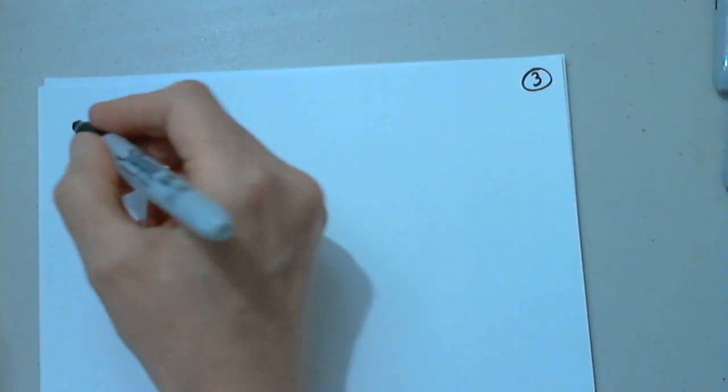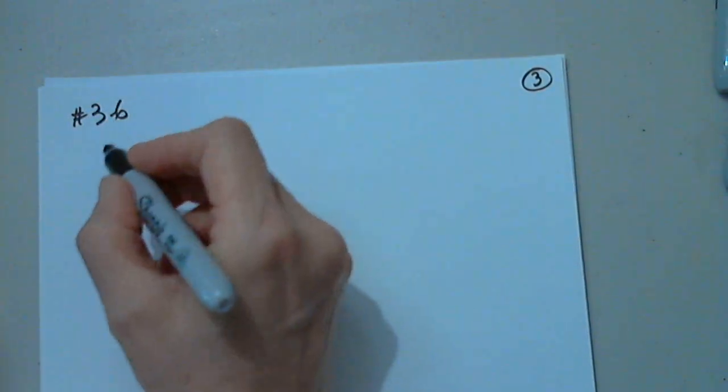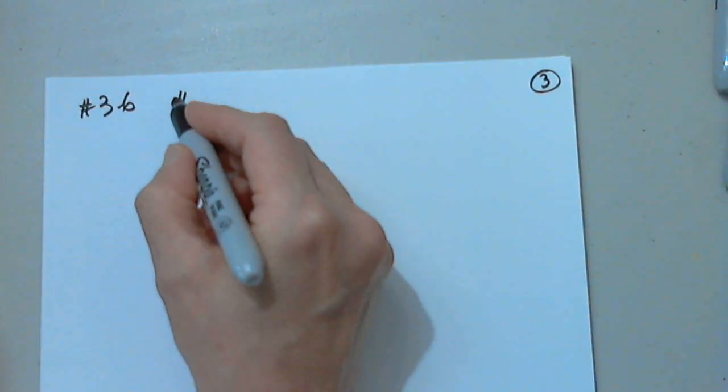Okay, so the first one is f of x is equal to sine. Which number is this, for everyone to know?